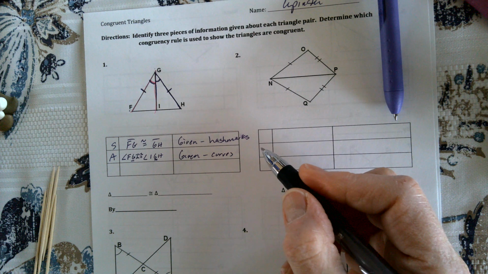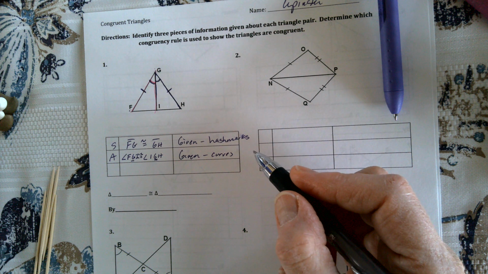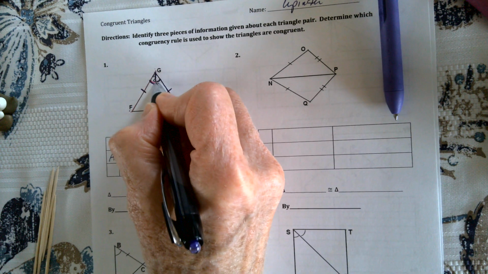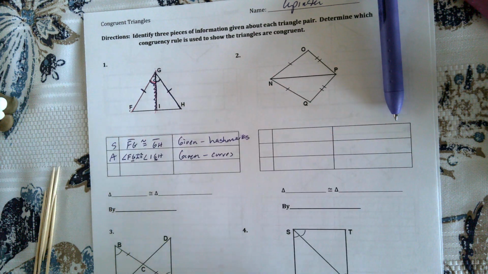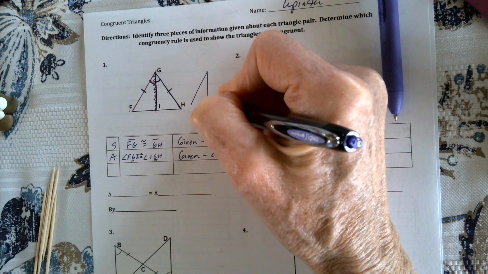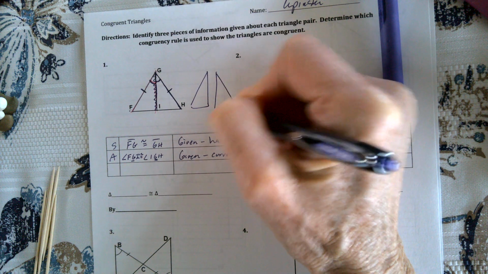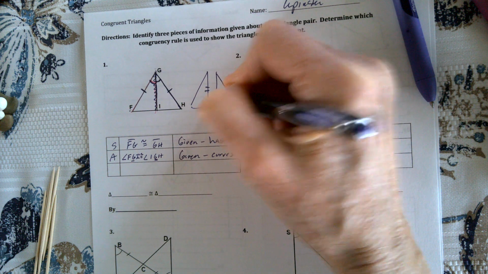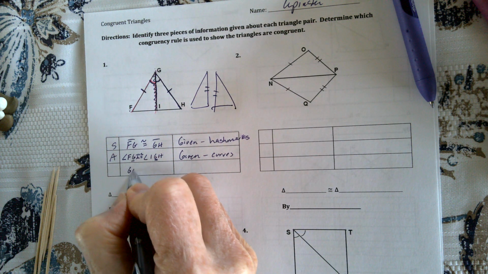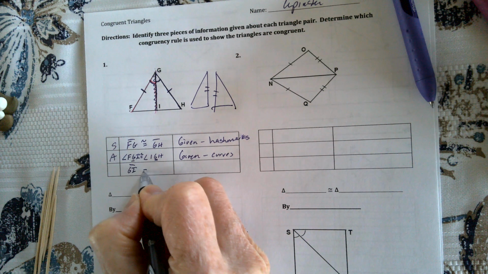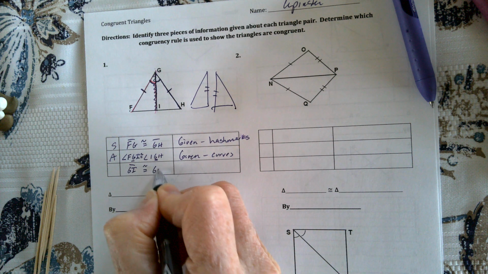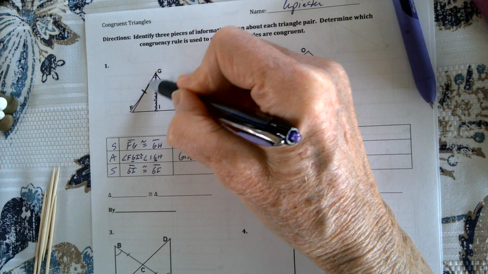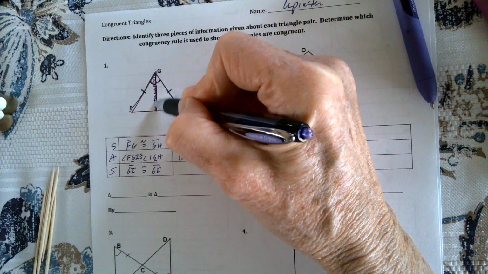Now I've got to look at the picture. Every time I do these, I have to have 3 pieces of information. And on this one, I see that I have this shared side from G to I. It's a side that the 2 triangles share. If I split them up, I've got these 2 triangles. They both share this side right here. So this side's congruent to itself. Segment GI is congruent to segment GI. And that's another side. So I'm going from a side to an angle to a side.